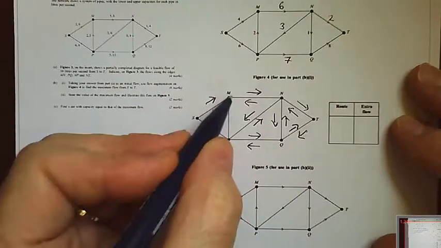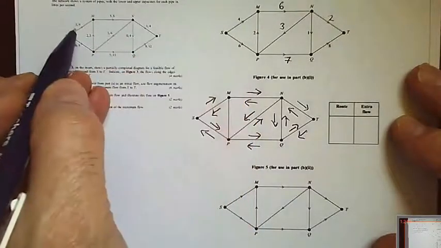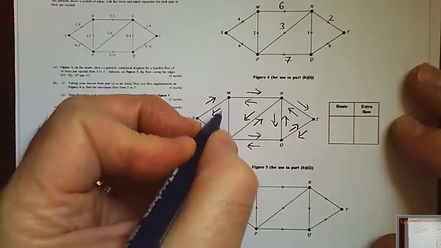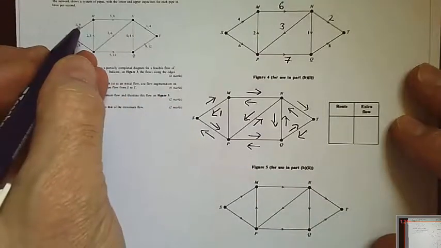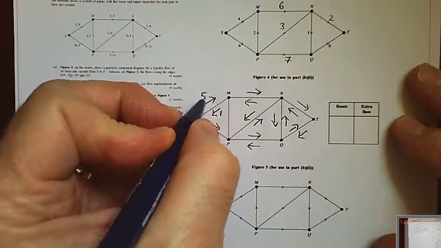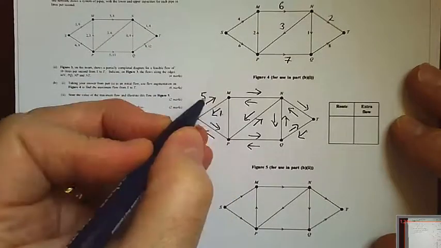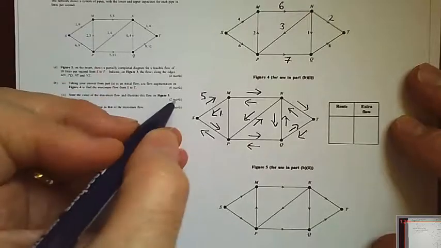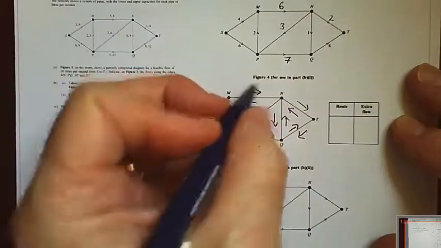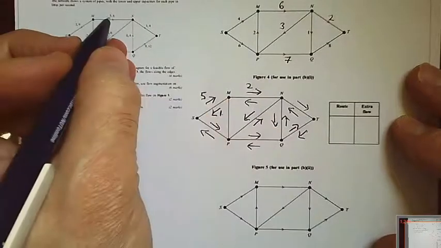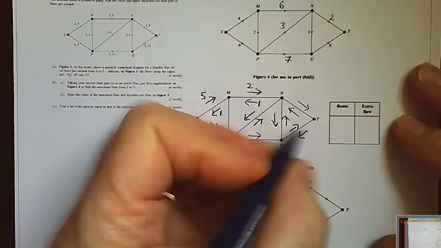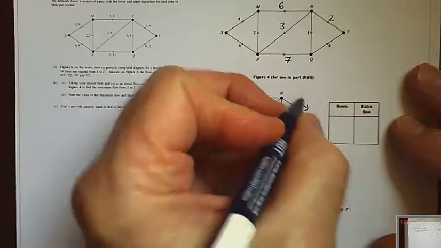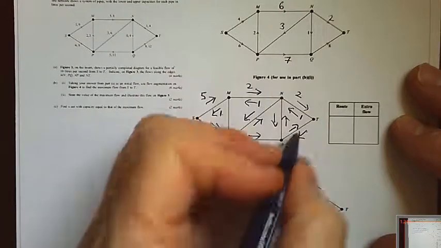Okay, well, from S to M we have a flow of 4. That could potentially reduce by 1, and it could potentially go up by 5. These 2 numbers here should correspond to the difference between the minimum and the maximum. Here we have a flow of 6, so that could go up by 2, down by 1 to 5. Here we have a flow of 2, so it could go down by 1, up by 2.